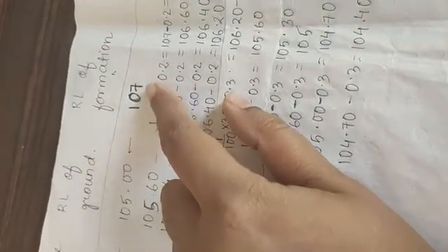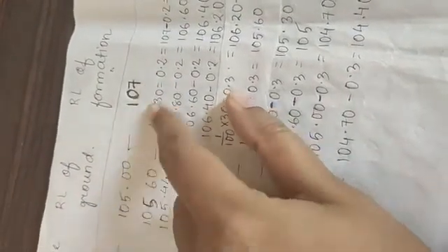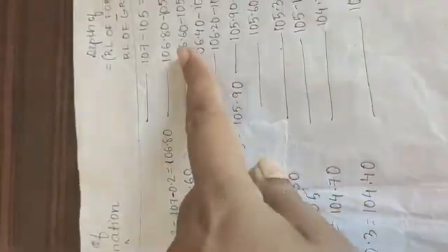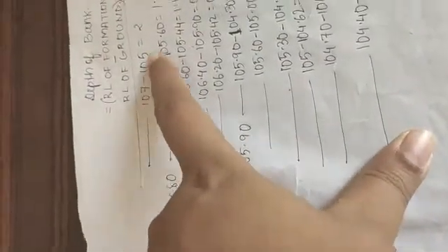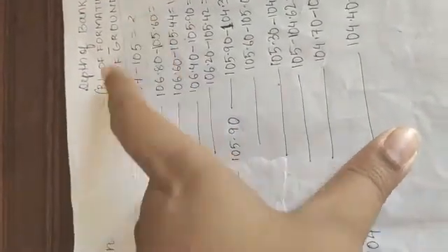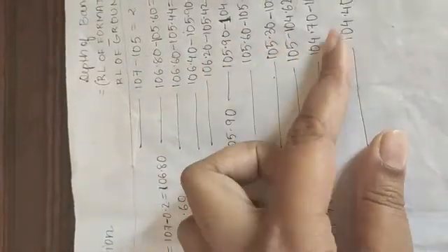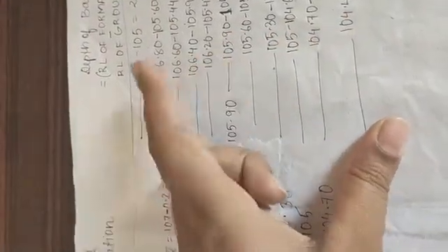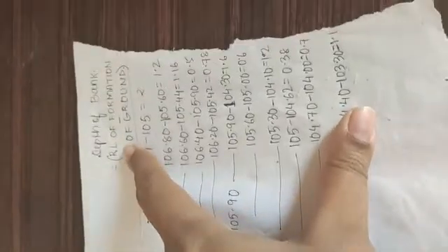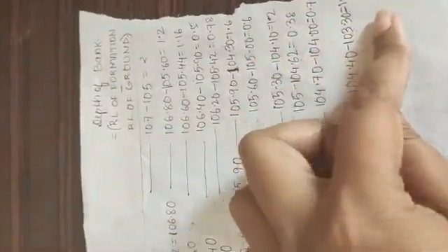So you are deducting 105 from 107, that is 107 minus 105, you got 2. For the entire steps from 10 chainage to 20th chainage, you are going to deduct all RL of grounds from RL of formation. Then you are going to get these values. So let us go to the next step.